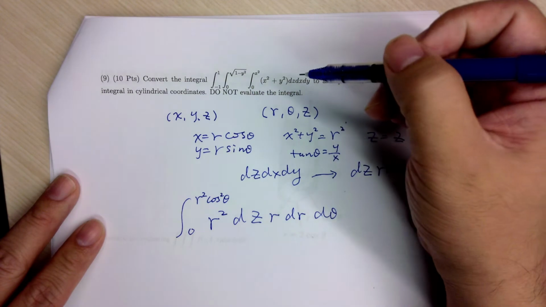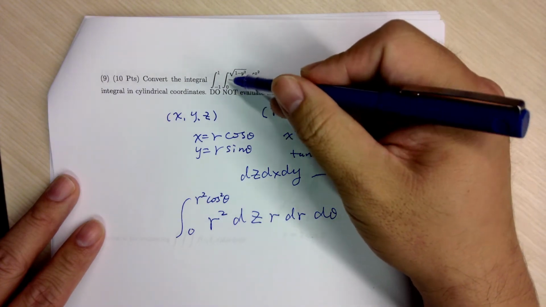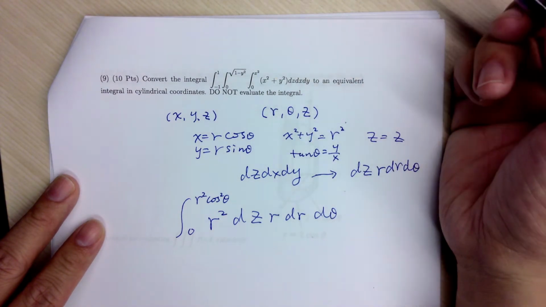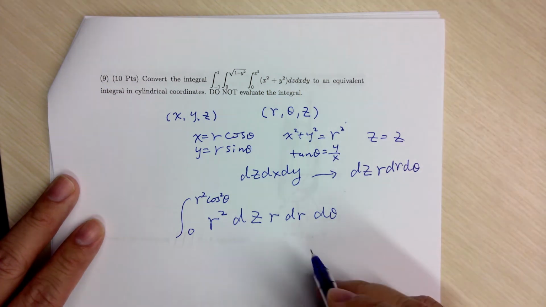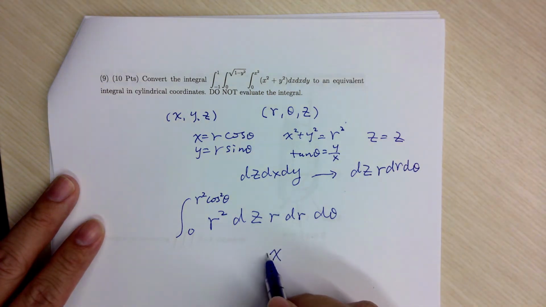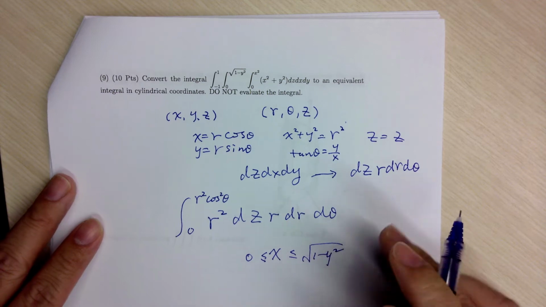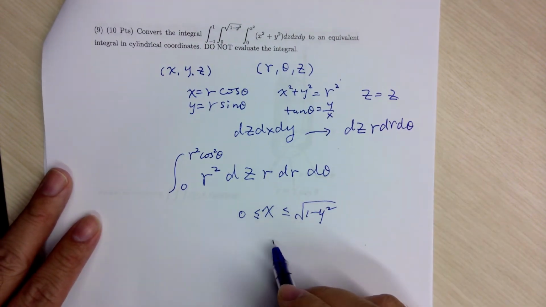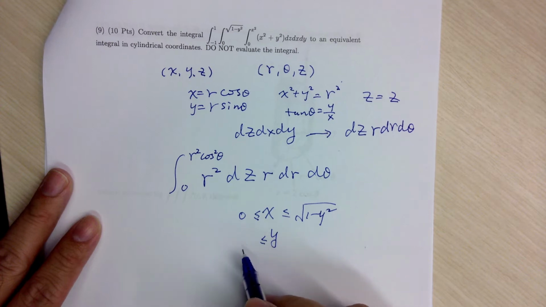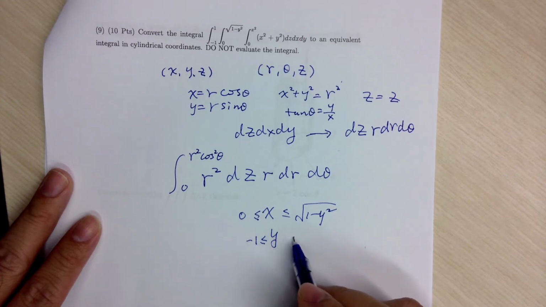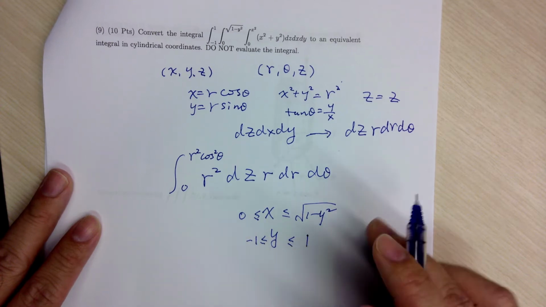So now, you can see that x is bounded here, y is bounded here. So again, if you draw that, x is between 0 and square root of 1 minus y squared, and then y is between -1 and 1 here.